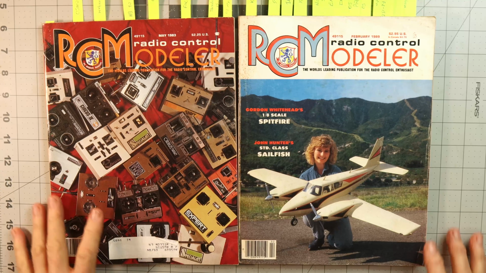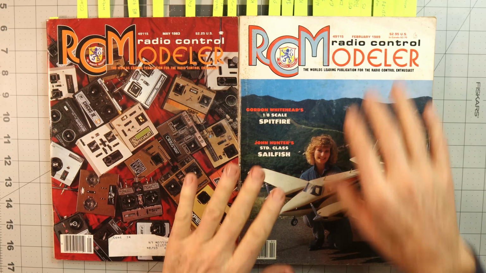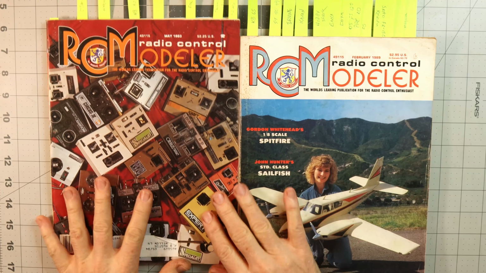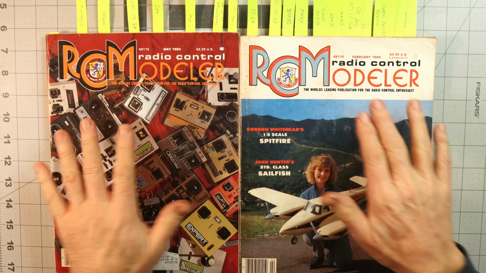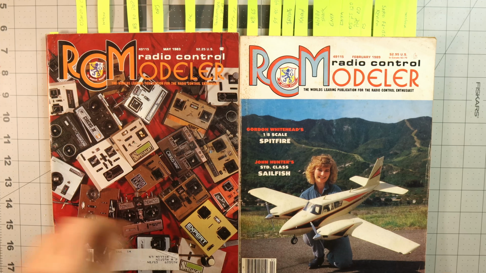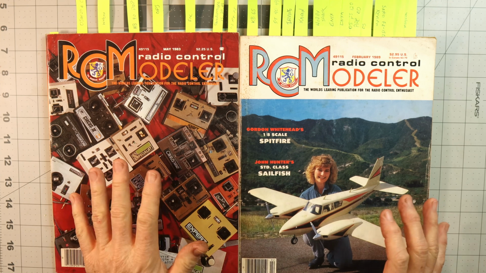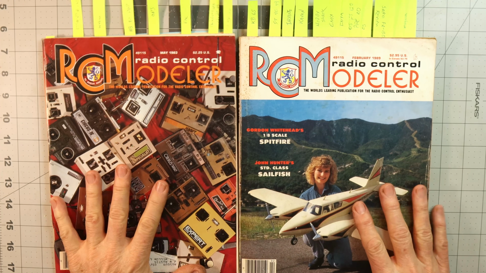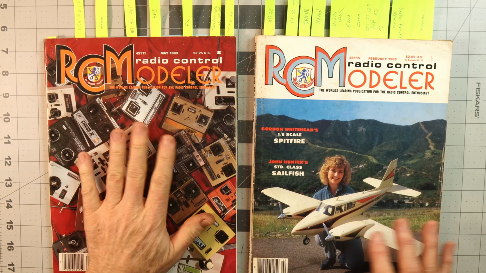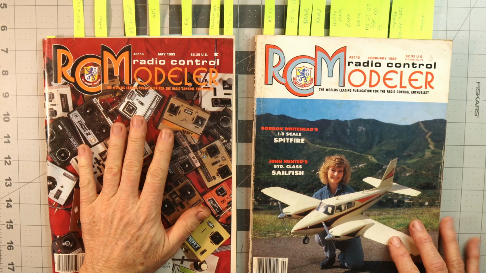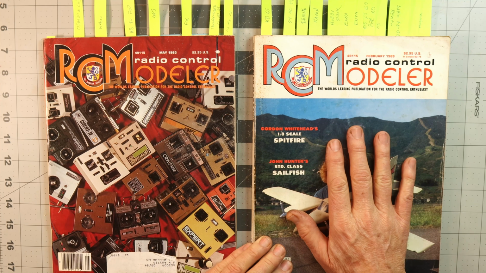Okay, so on the table I've got both of these magazines. If you see here on the tops, I went through both magazines flipping page by page through each one looking for any airplane engine ads. This is the May 1983 issue. This is the February 1989 issue.